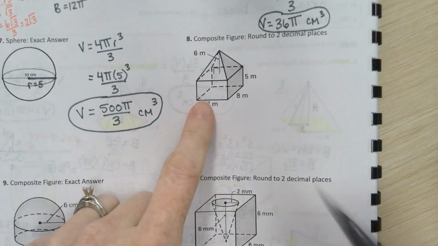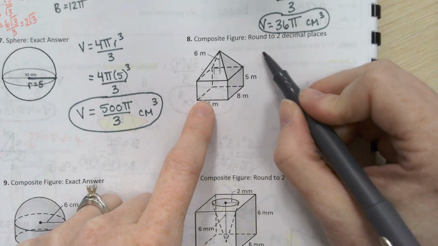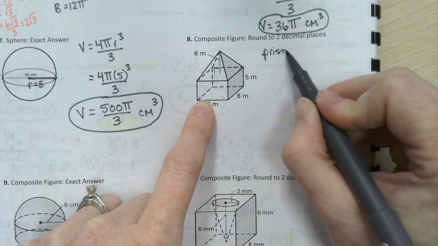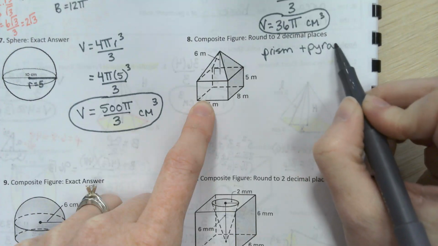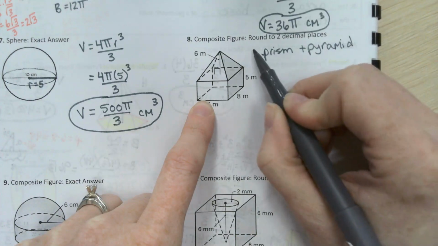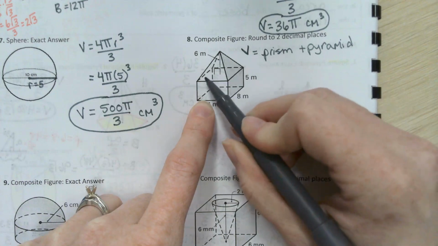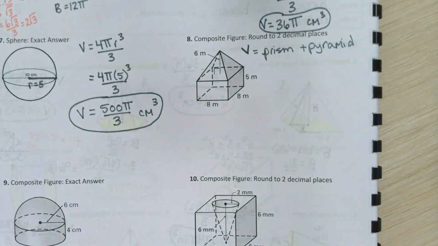So for number 8, the bottom part of this would be a prism, and the top part of this would be a pyramid. And when we stack those up, none of the volume goes missing. It's just that flat base that's now stuck on the inside. So all we need to do for that volume composite problem is add up those 2 volumes.